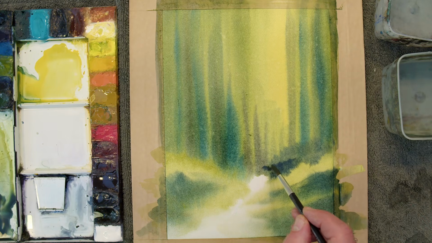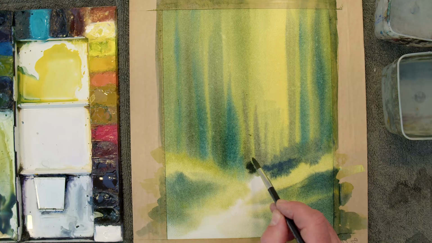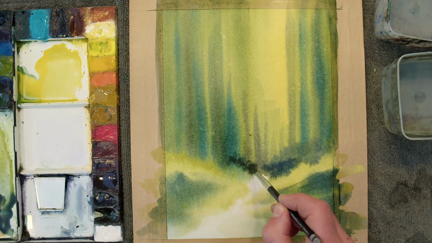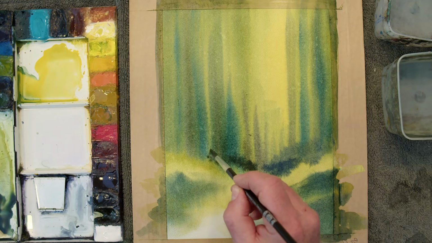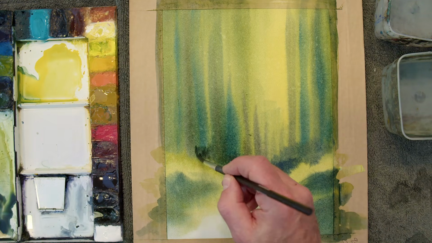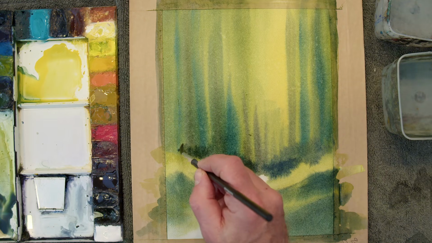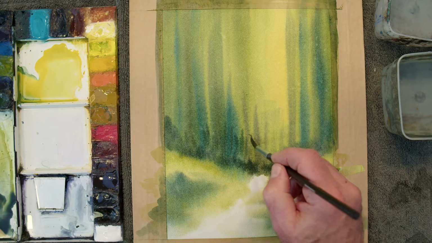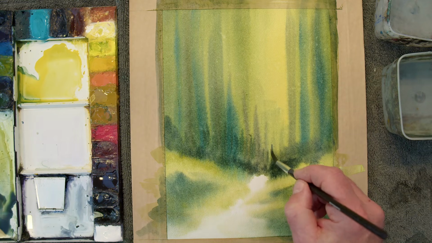I'm mixing it up. I'm putting more, sometimes more sepia into it, sometimes more Prussian. But this is creating bushes in a way in the foreground because I'm letting the pigment blend together. I'm letting some of that darker pigment flow down and help me create those bushes in the foreground. That's fine. I want all this lower area to be more shadowy anyhow.